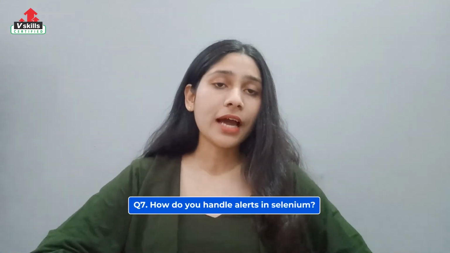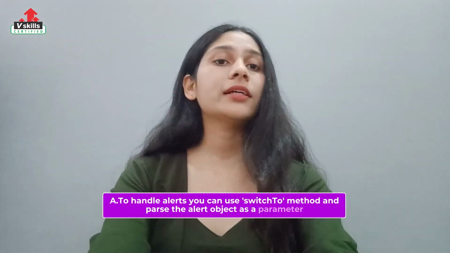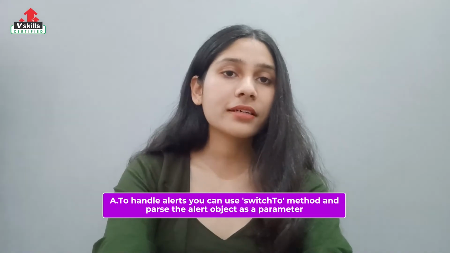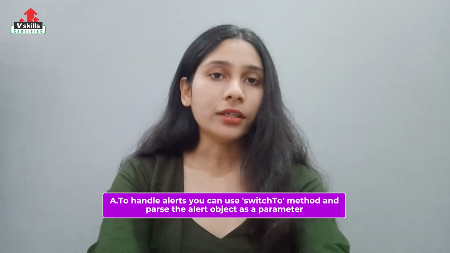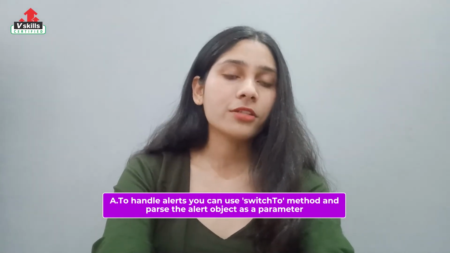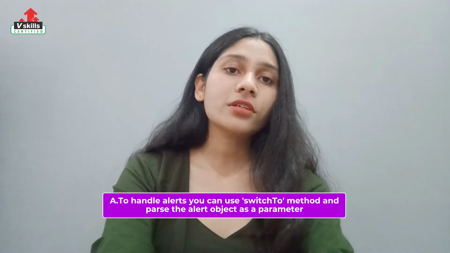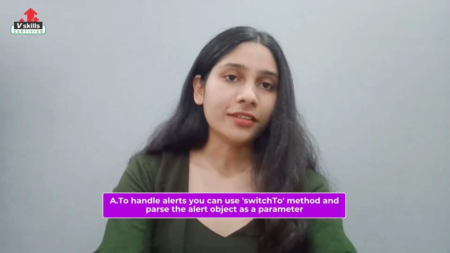Question number 7. How do you handle alerts in Selenium? In order to handle alerts in Selenium, you can use the switchTo method and pass the alert object again as a parameter. So once you switch to the alert, you can interact with the buttons on the alert using the usual Selenium methods. You can also use the getText method to get the text displayed on the alert.